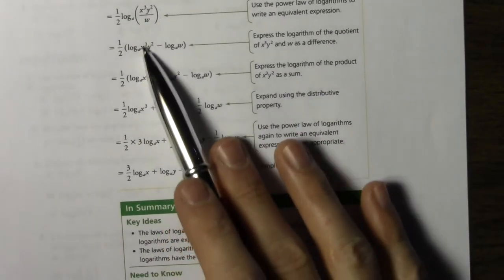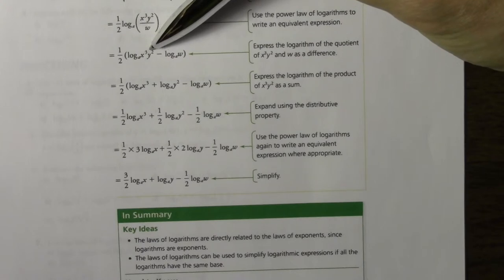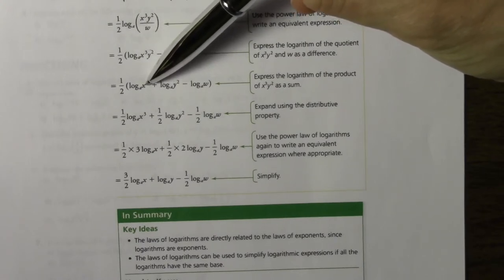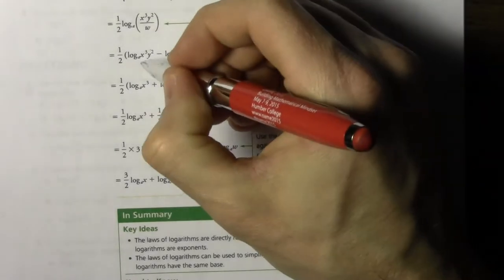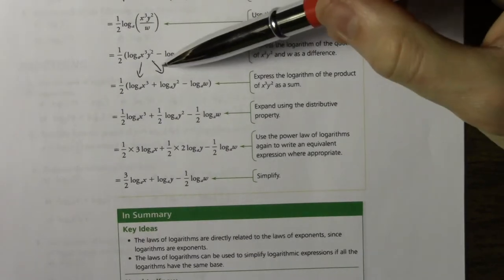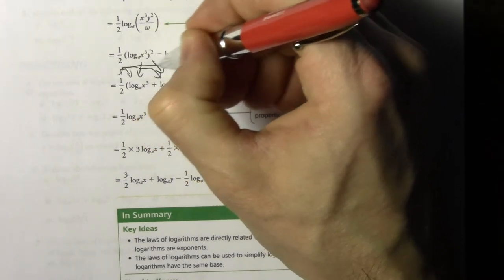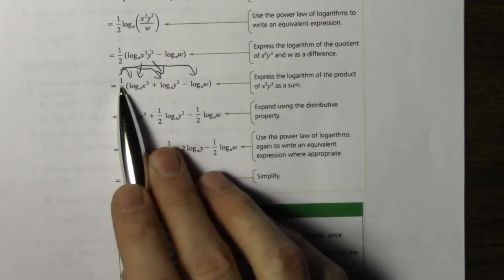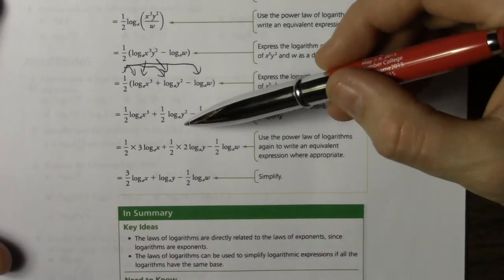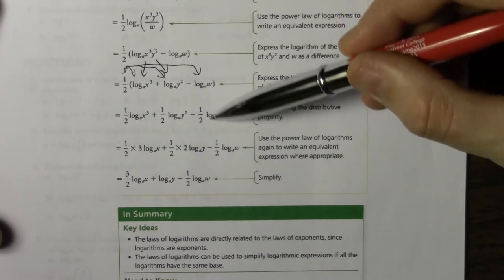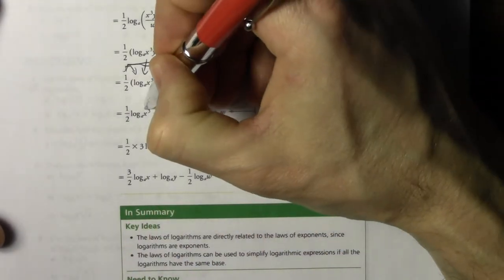Now we have 1/2 times these values. We can take this term, which again is a product, and we can separate it into log x to the exponent of 3 plus log y squared. Okay? See how we separated that into those two terms. Next, we can now multiply, just like we would with any other trinomial. We multiply by what's in front of the bracket, so that half goes to each term. So it becomes 1/2 log base a of x cubed plus 1/2 log base a of y squared minus 1/2 log base a of w. And finally, we can use the power law again and start dropping those exponents down.